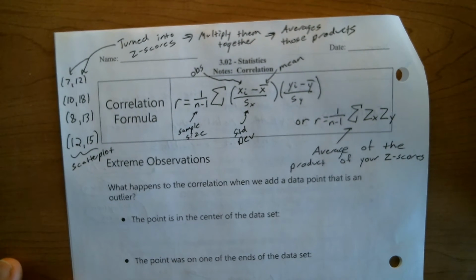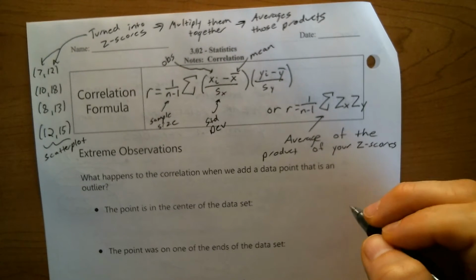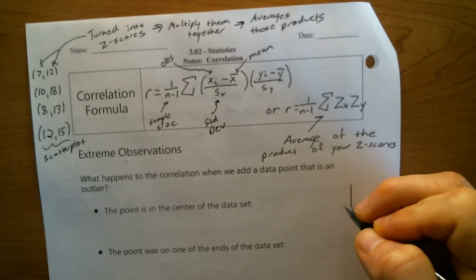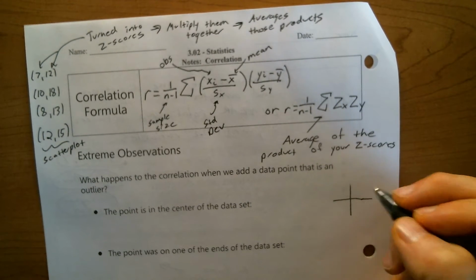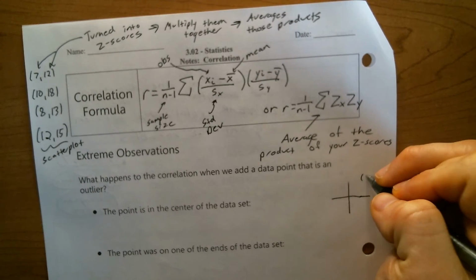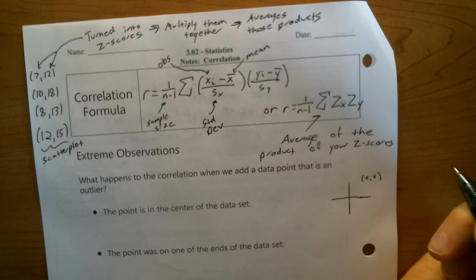Understanding this formula can help us understand where these values come from and why the correlation coefficient can be positive or negative. So imagine you have your XY coordinate grid. In quadrant 1, both X and Y are positive.